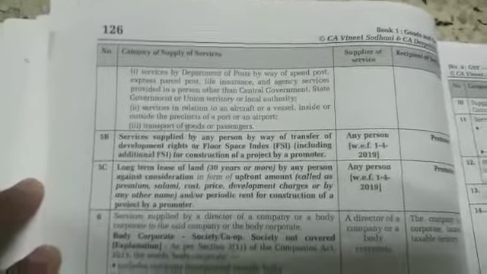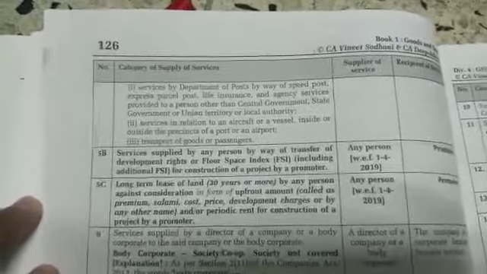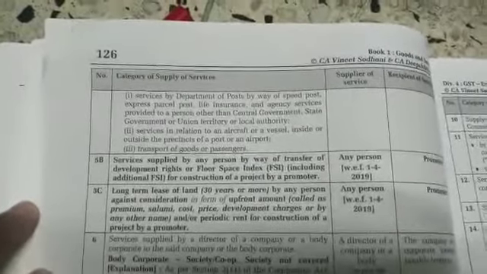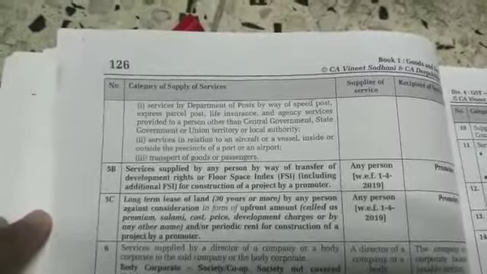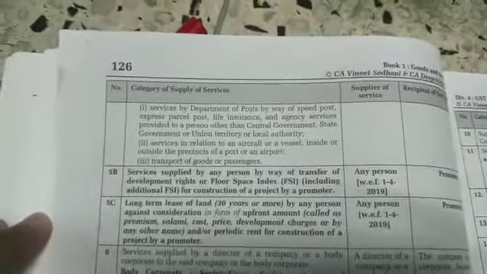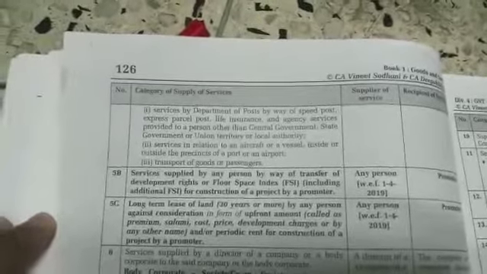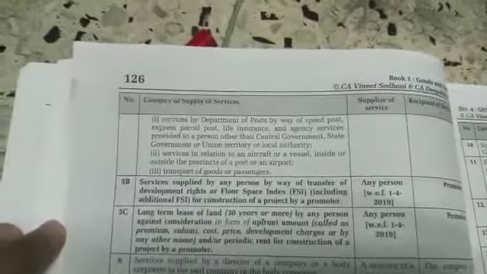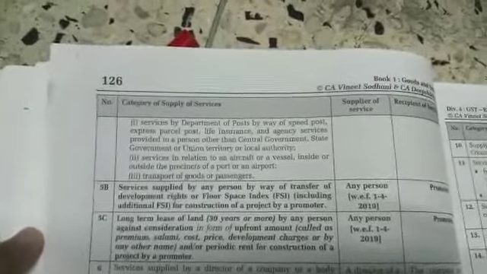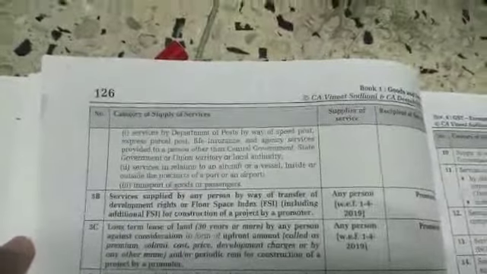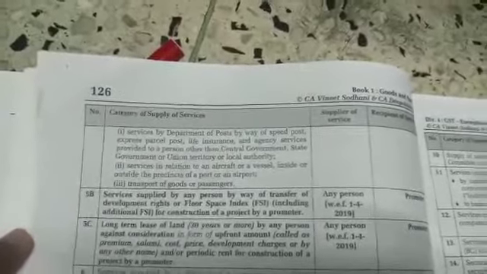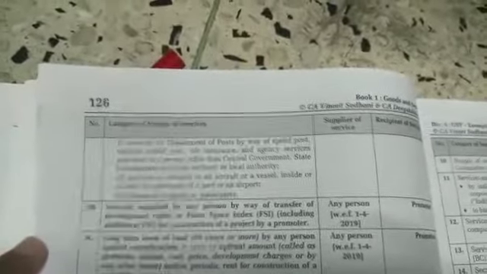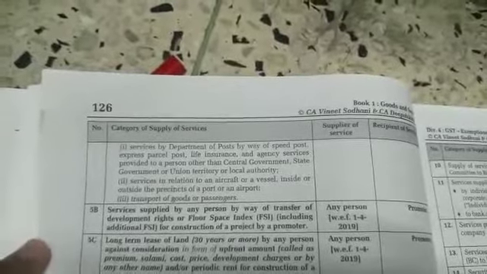Now there is entry 5B, where the services are supplied by any person by way of transfer of development right or floor space index, including additional floor space index, for construction of the project by a promoter. So service supplied by a person by way of transfer of the development right or floor space index, including additional floor space index, for construction of the project by a promoter. Here the supplier of the services may be any person, but the recipient of the services is the promoter.